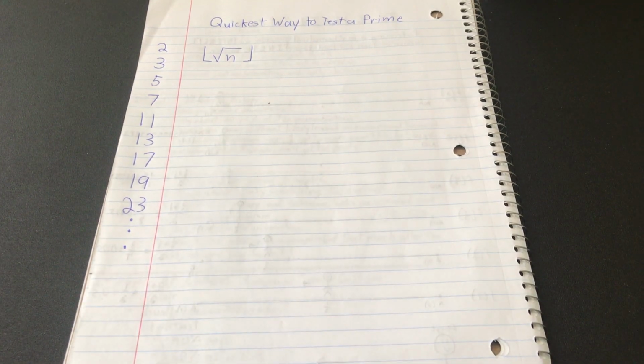Hello everyone. Today I'm going to show you the quickest way to test whether a 3 or 4 digit number is prime. Now you can do this with larger digit numbers, but it will take a long time. This is optimal for 1, 2, 3, or 4 digit numbers. So let's just get into it.